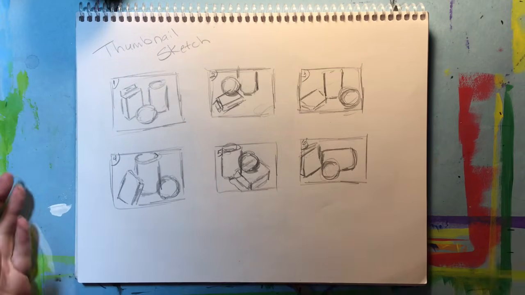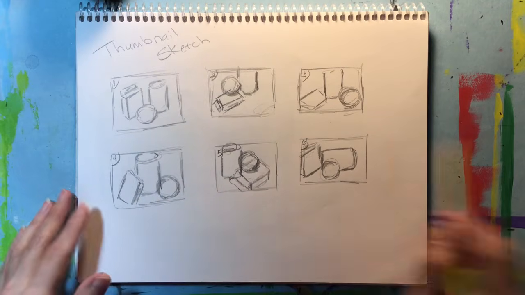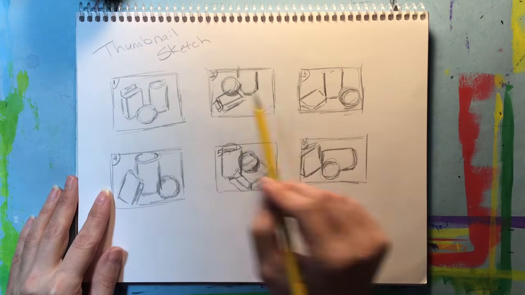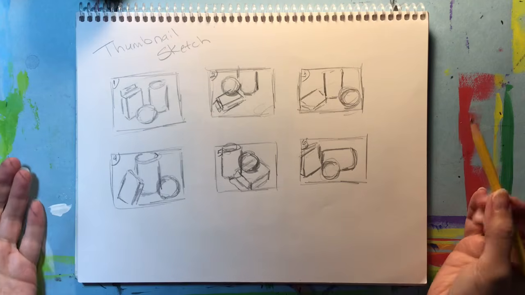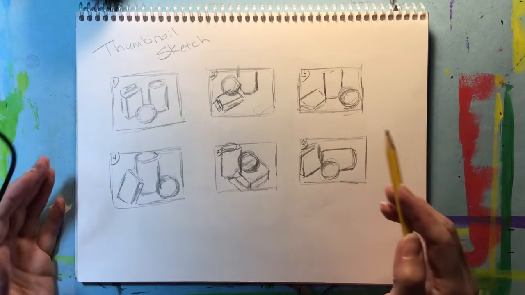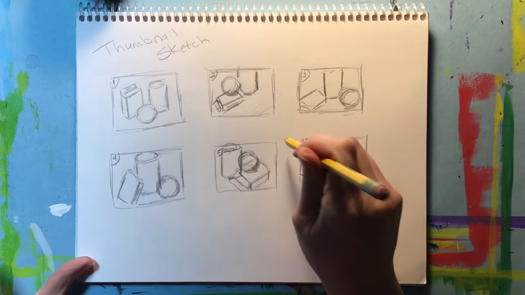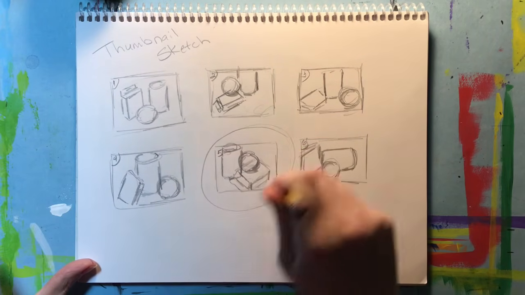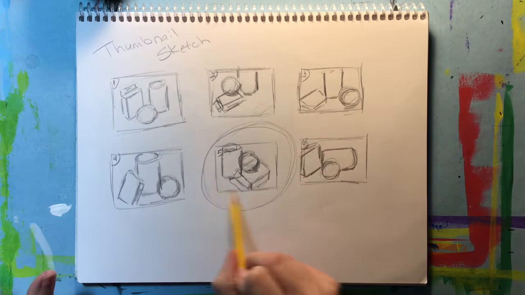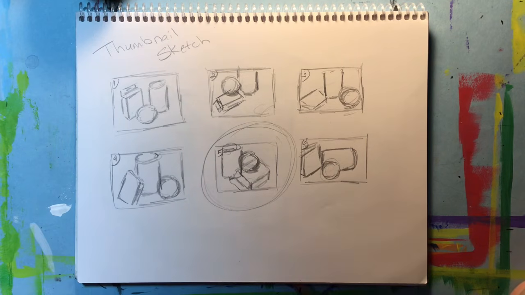Okay, so now I've got my 6 different thumbnail compositions, and I can look at them and decide which one I think might be the best setup for my final drawing. So let's say I go through all of these, and then I decide that number 5 is my best one. I can circle that one, and that's the one that I will use to redraw for my final drawing.